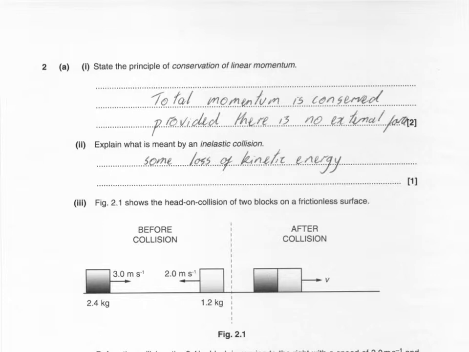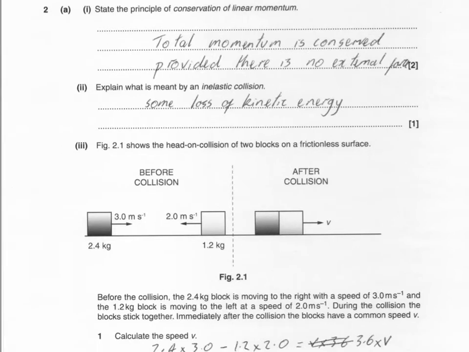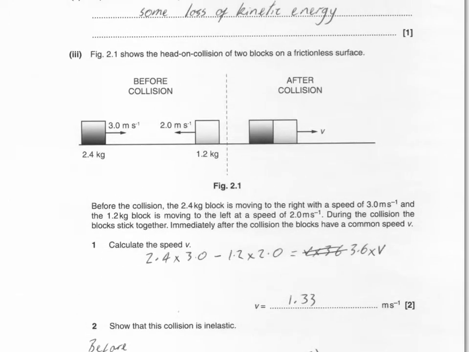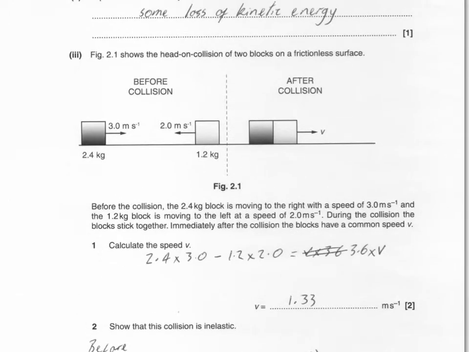And again, for inelastic collision, the key point there is that it's a loss of kinetic energy. Remember, we can't have a loss of energy. That would break the principle of conservation of energy, but a loss of kinetic energy. Moving on to part 3, it's a fairly straightforward momentum calculation.